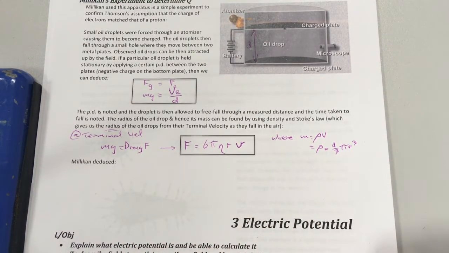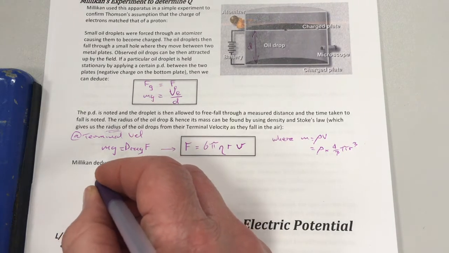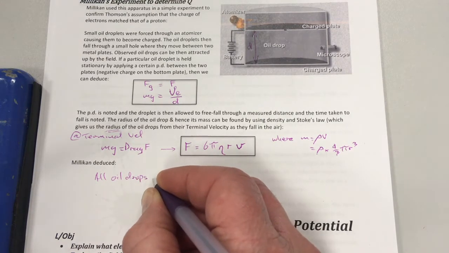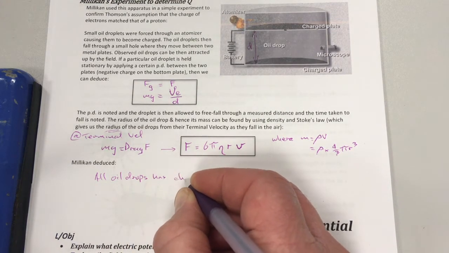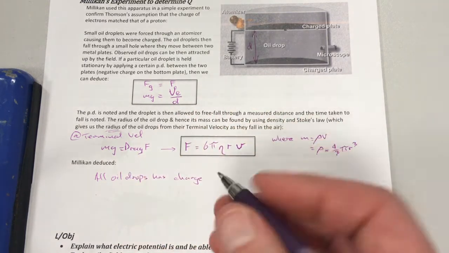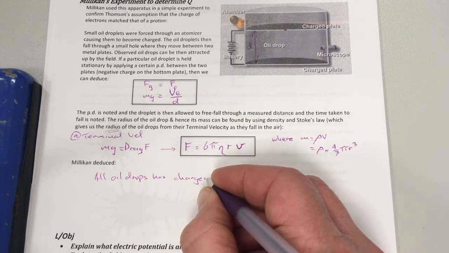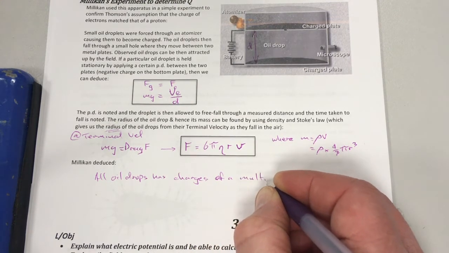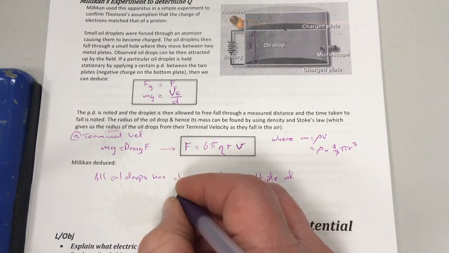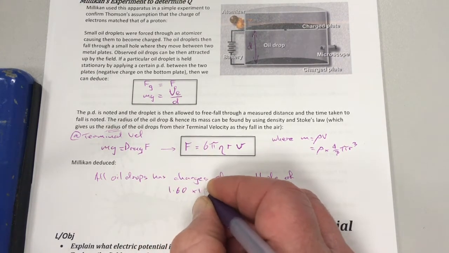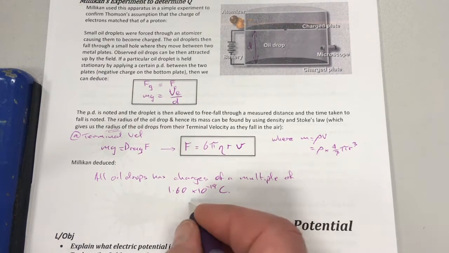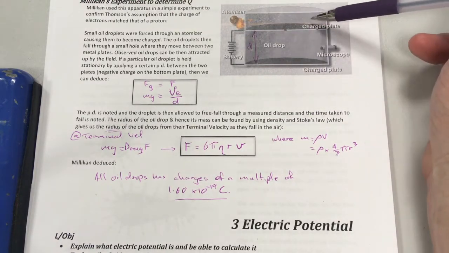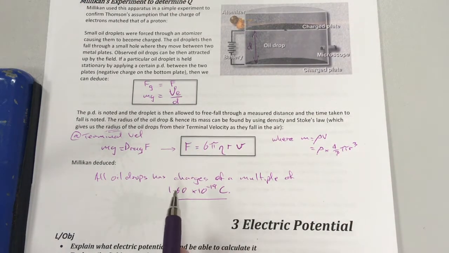So long story short, what he found was that all oil drops that he looked at, it doesn't matter on the size at all, had charges, after he had charged them, that is, of a multiple of 1.60 times 10 to the minus 19 coulombs. So he has, with evidence, found that by charging things, all the charges were multiples of that.